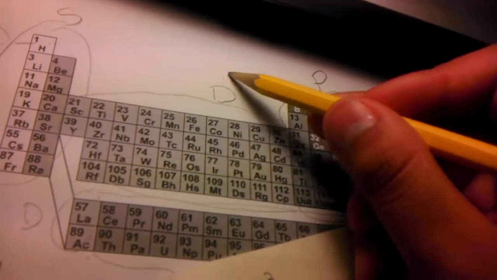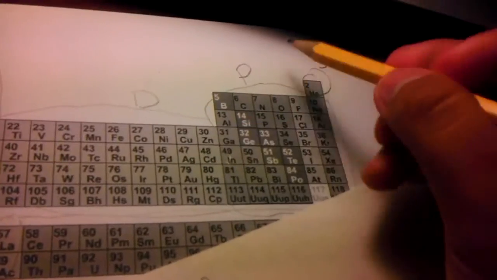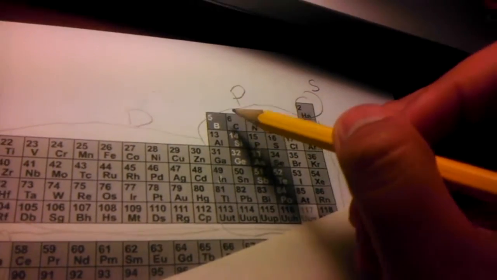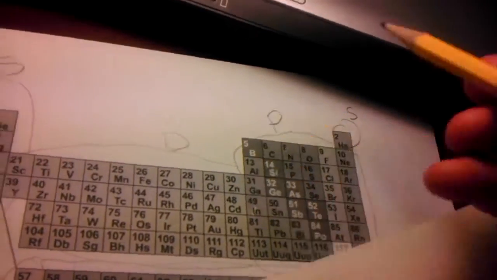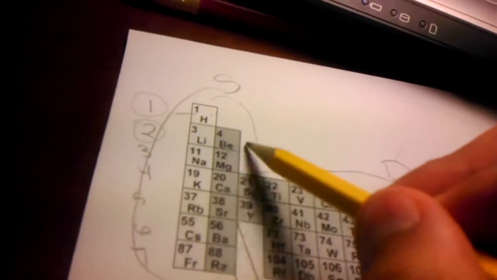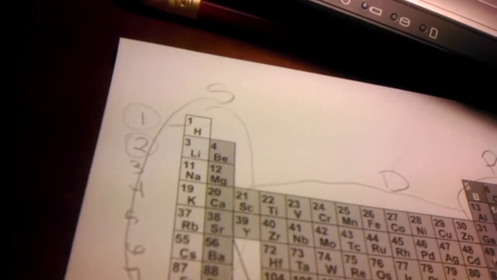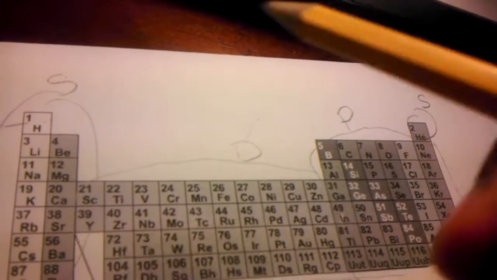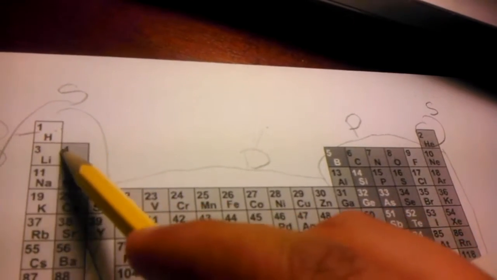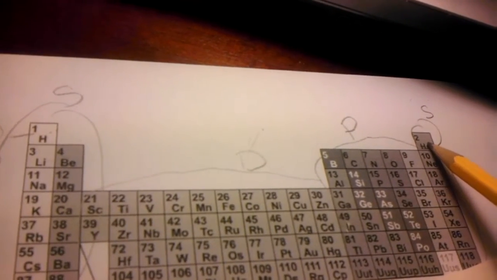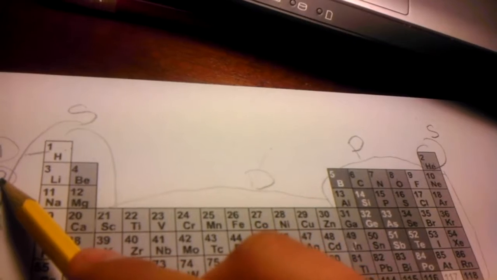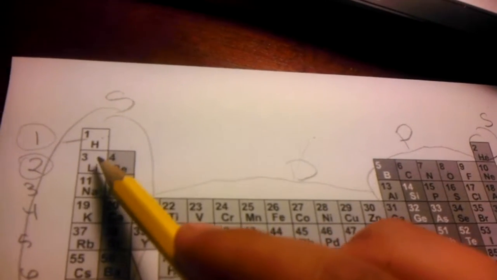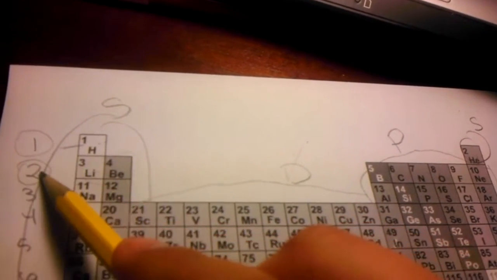So you skip over the D because you're not going over D, and you go to the P. But since it's in the second one, you would put 2 because you're on the 2. To get to oxygen, you go from 1s2, and then you go to the second level, and since this is still S, you count 2.